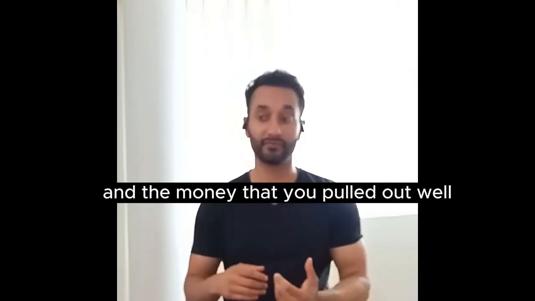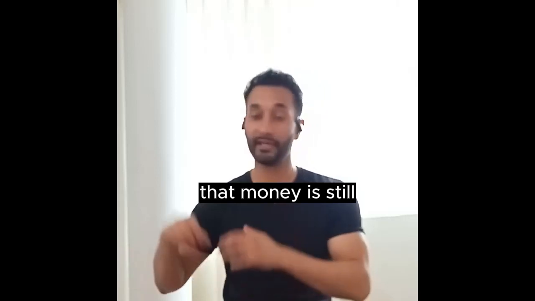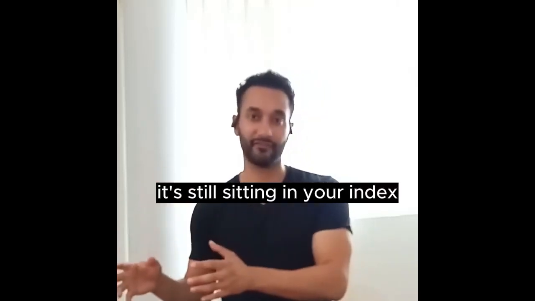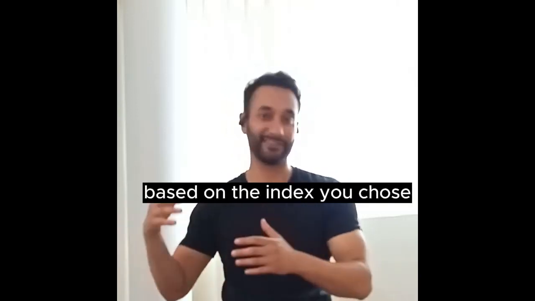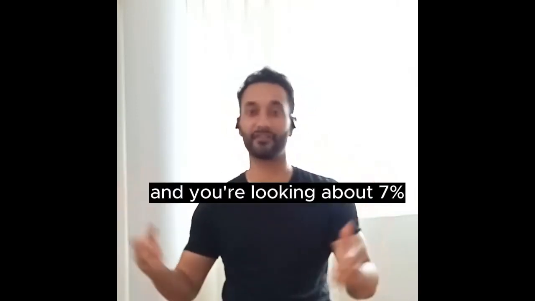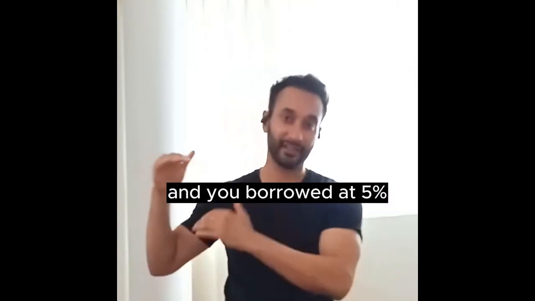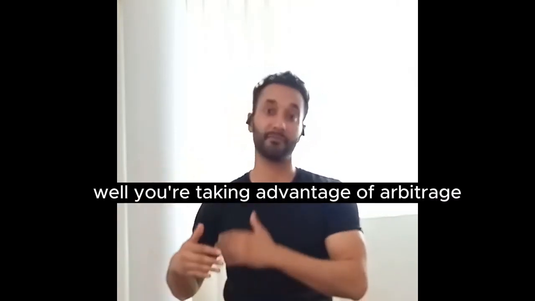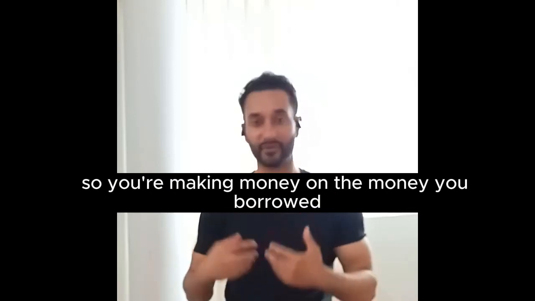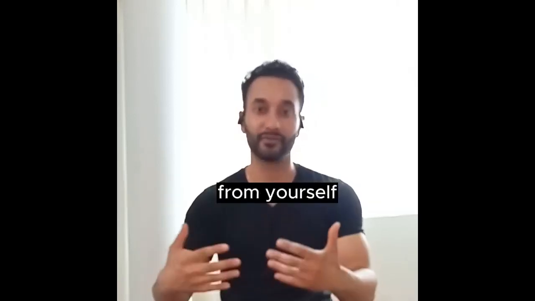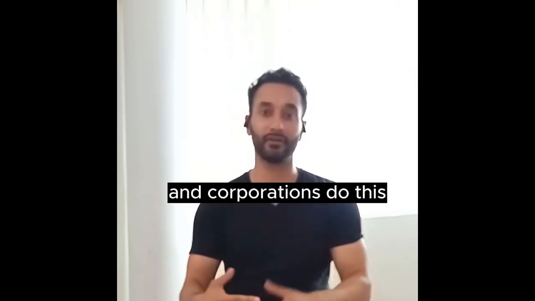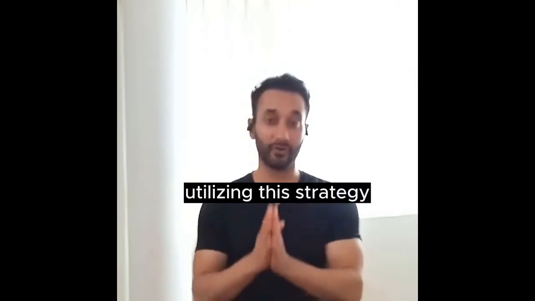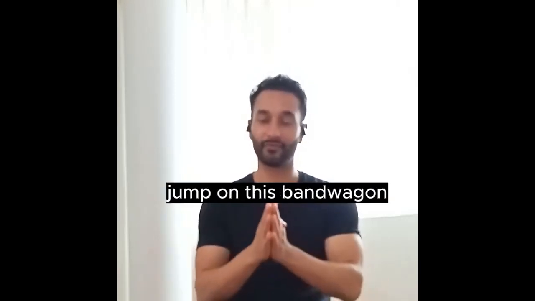And the money that you pulled out is basically a phantom loan. It's still sitting in your Index Universal Life Plan, and it's still accumulating value based on the index you chose. You're looking at about a 7, 8, 9% return, and you borrowed at 5%. Well, you're taking advantage of arbitrage. So you're making money on the money you borrowed from yourself. This is how you become your own bank. This is what the wealthy and corporations do. Walmart, Coca-Cola, they've been utilizing this strategy for years. So jump on this plan. This is the way to go.